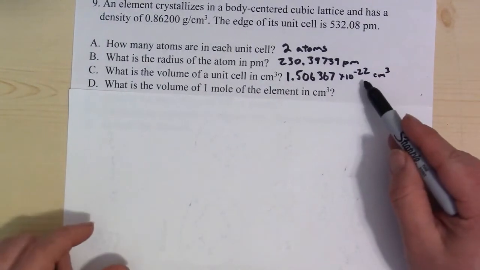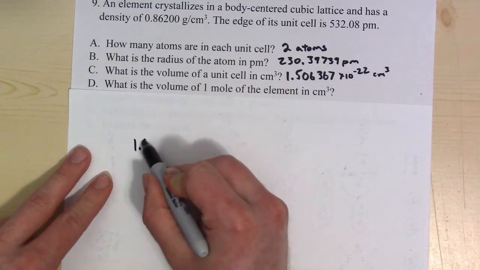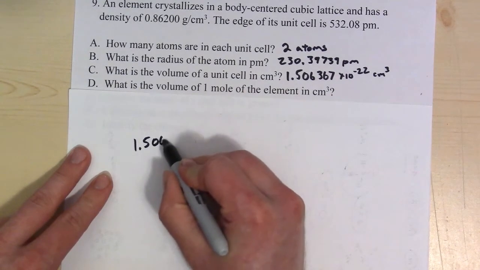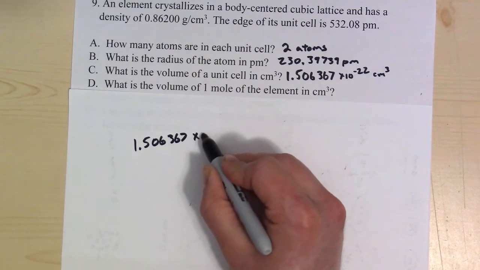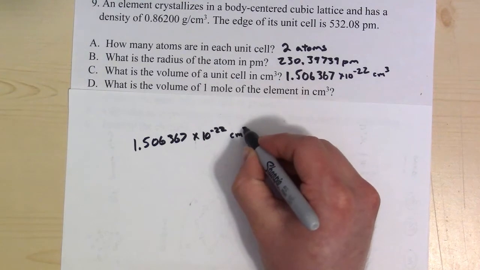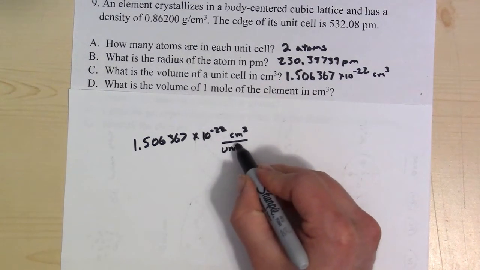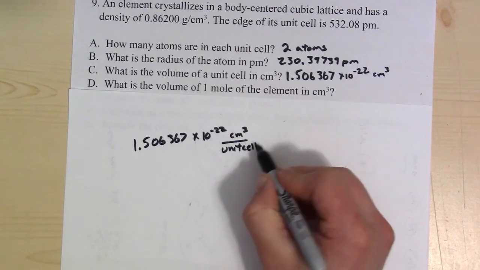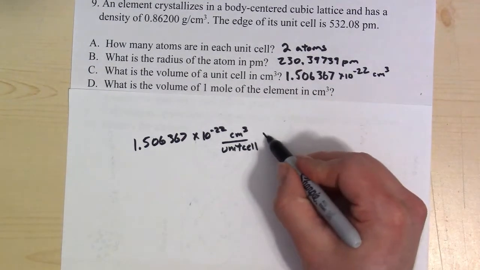If we have 1.506367 times 10 to the negative 22nd cubic centimeters, and that is for 1 unit cell, we're going to multiply times Avogadro's number.